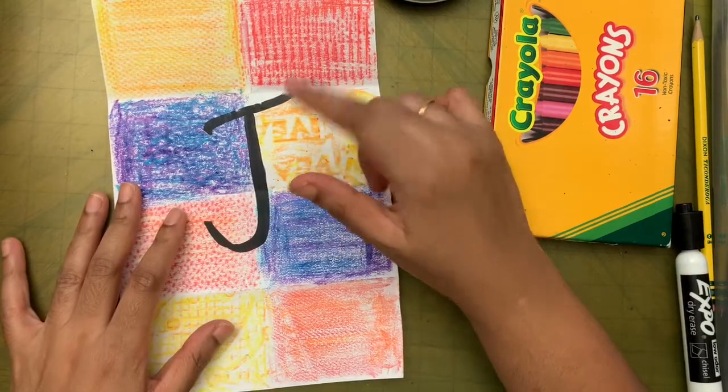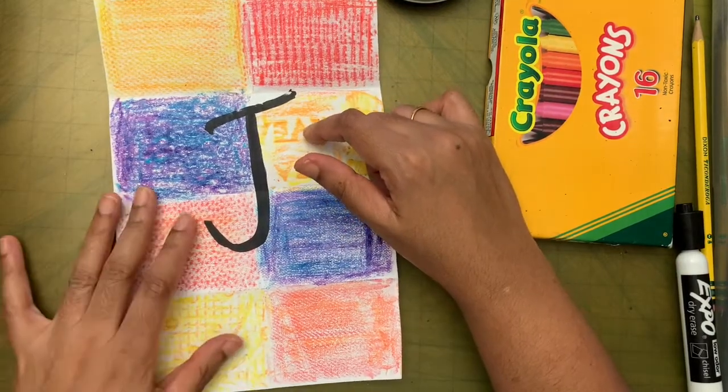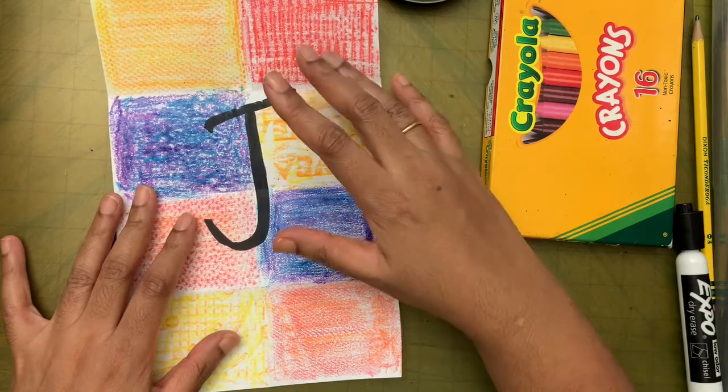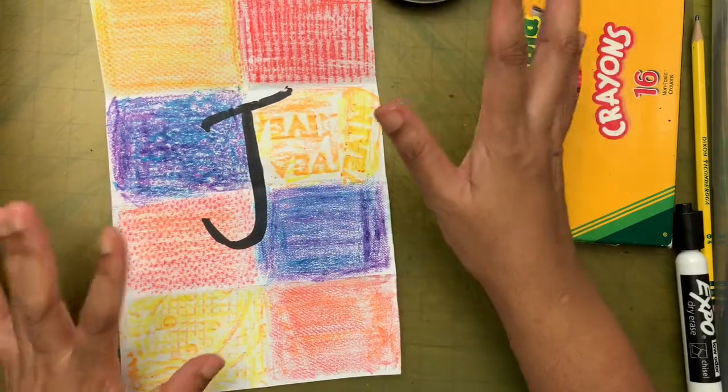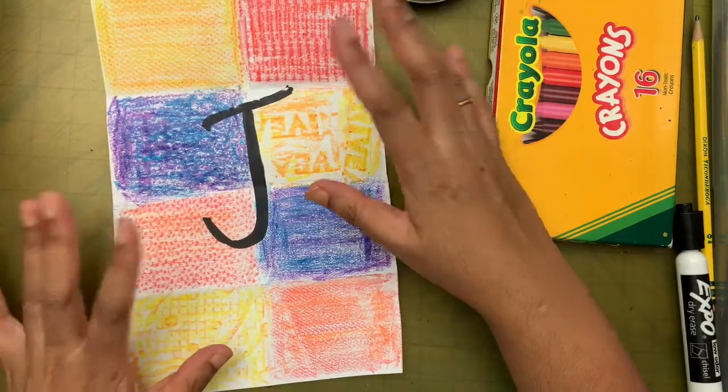Okay, so another thing I want you guys to do is, we collected all these supplies to make the texture. I want you guys to put everything back where you found it, and then put your crayons and everything back, and then you are done for today.